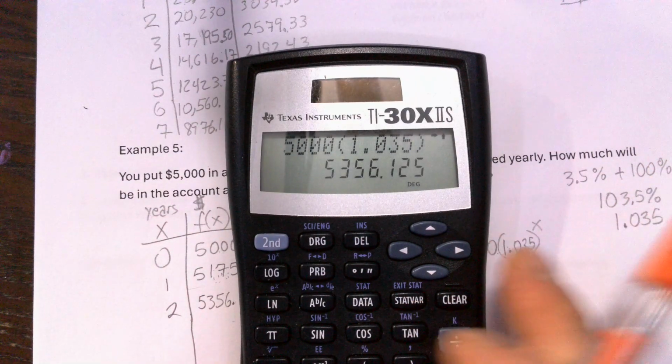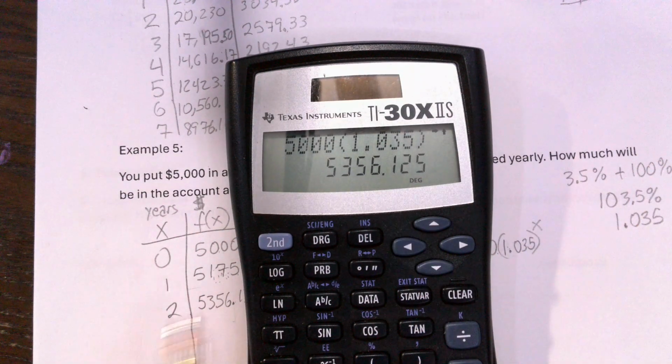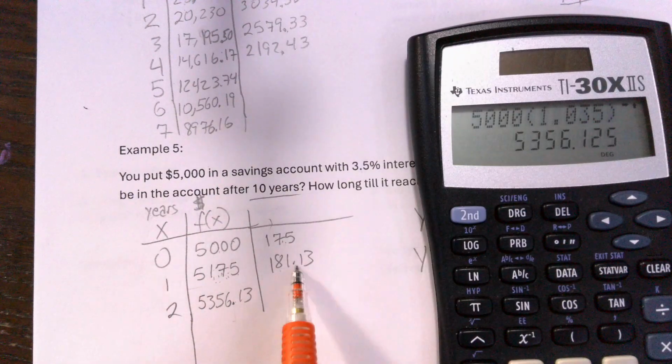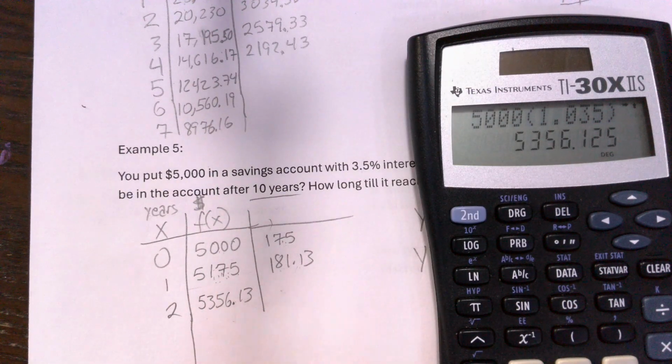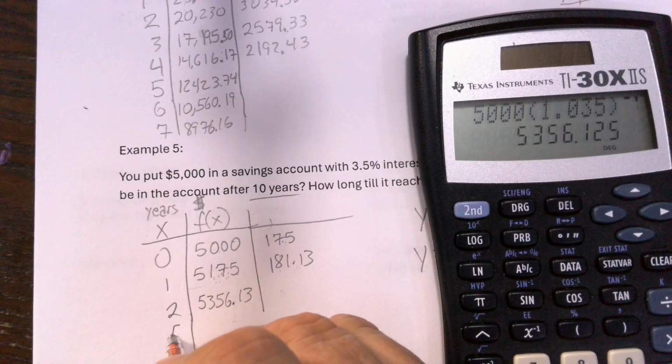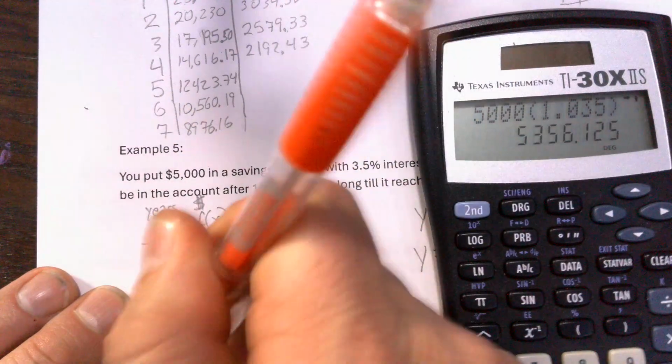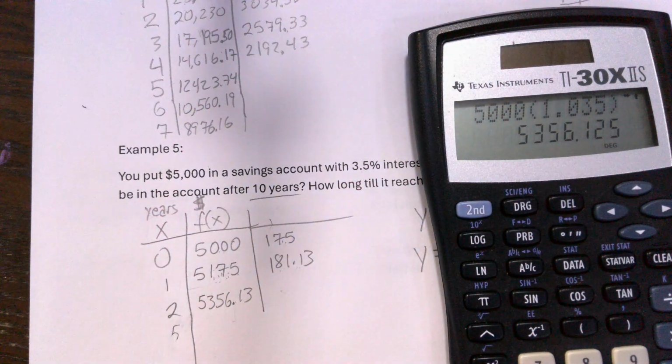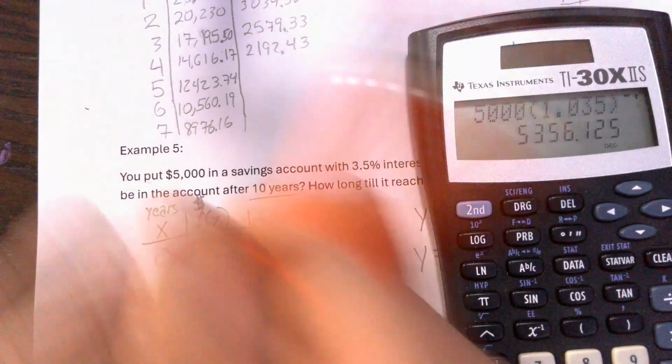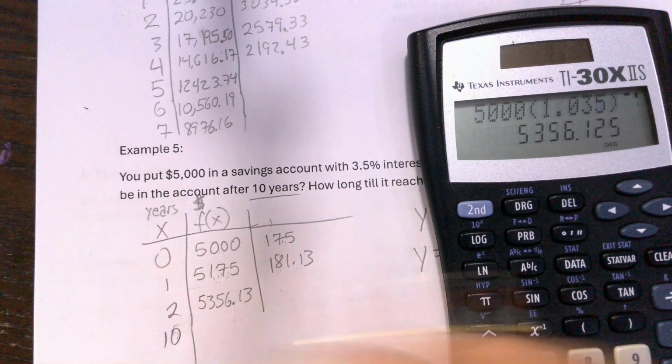So that really does give you your full amount without having to break it up and do individual amounts and adding it each time. So at this point, we can jump right to 10 years, which is nice, so we don't have to go 3 years and 4 years and 5 years.